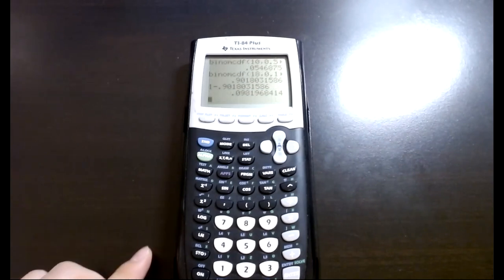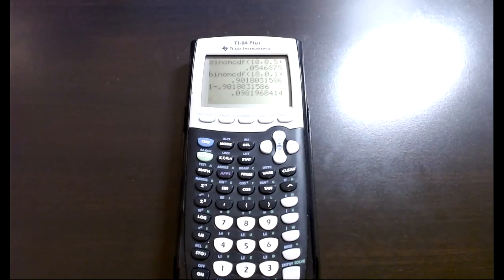So we got 0.0981, which we're simply saying is 0.0982. But in the textbook, they round off to the third decimal place, so they got 0.098. Okay, so the next problem is this.